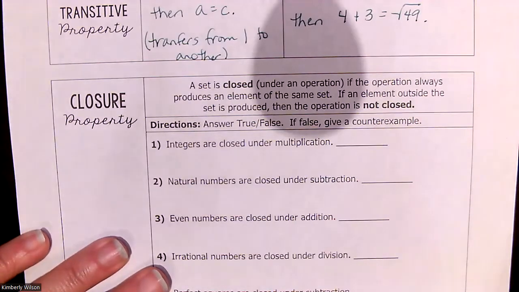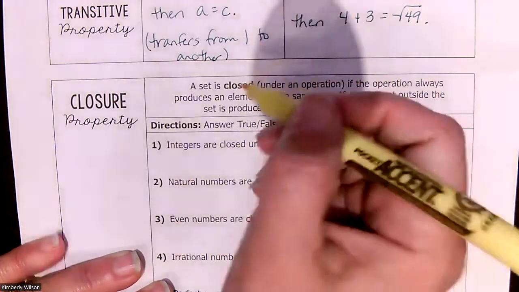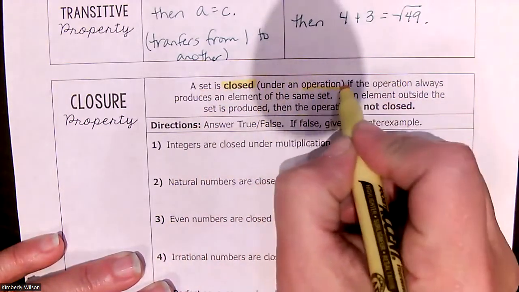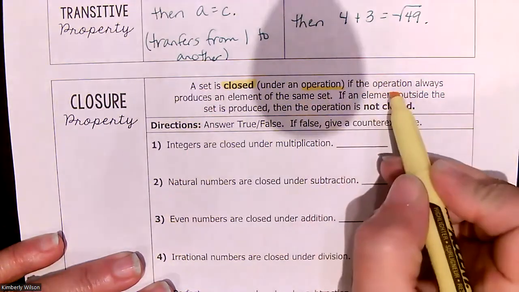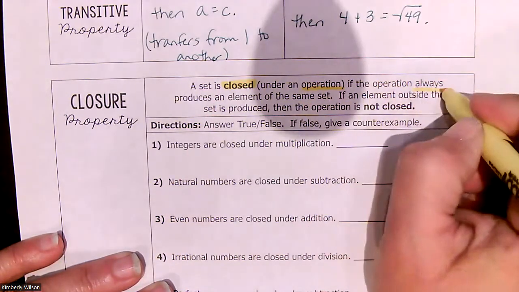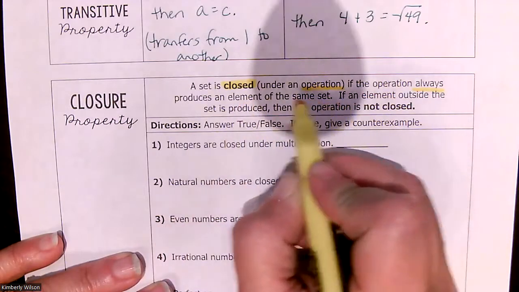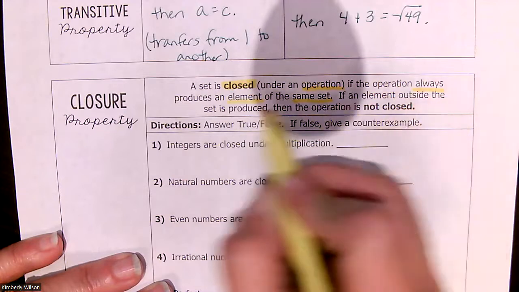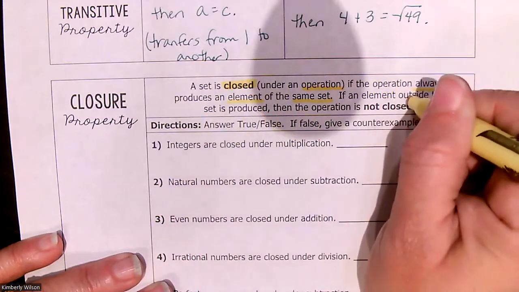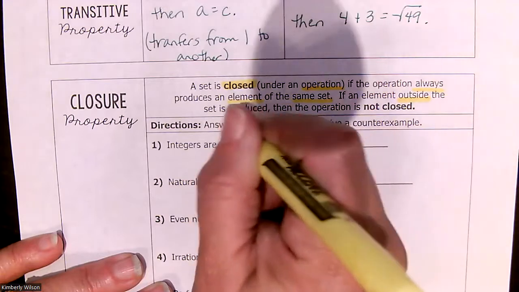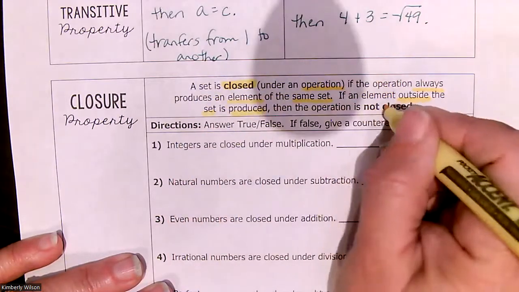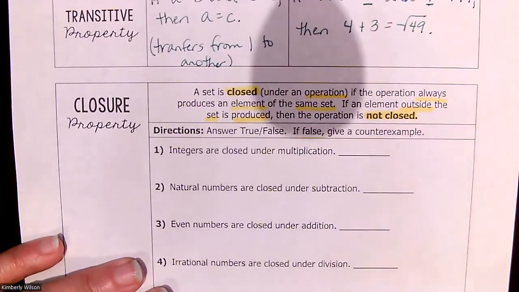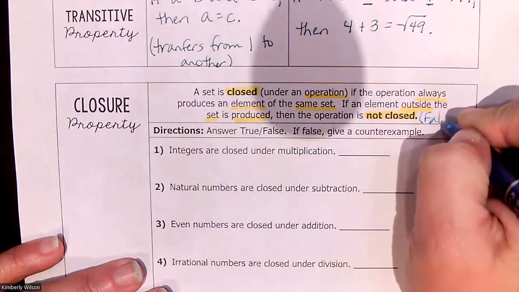This is where we kind of have to show. So we're talking about the closure property. To determine if a set is closed under an operation, if the operation always produces an element of the same set. So produces element of the same set. If an element outside the set is produced, then it is not closed. So in other words, if it makes a false statement, okay? So not closed would make a false statement.